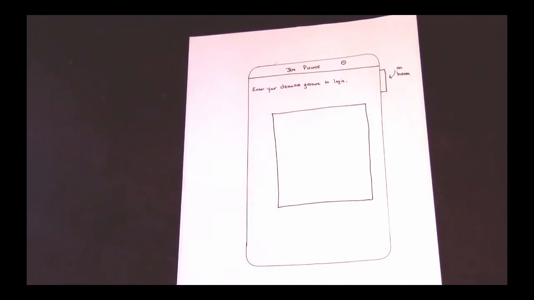Now what we want to look for in this cognitive walkthrough is, will users know how to perform the action? Will users see the control? Will they know the control does what they want? And will they understand the feedback?